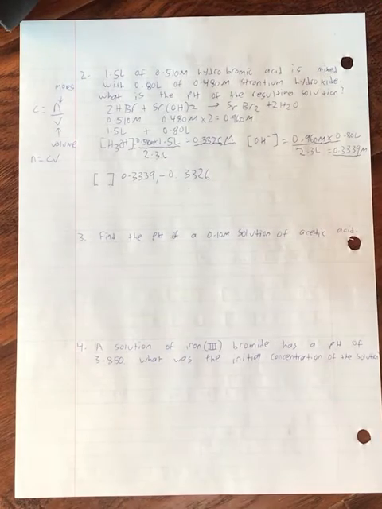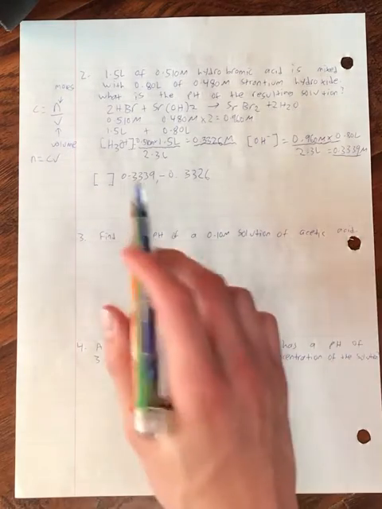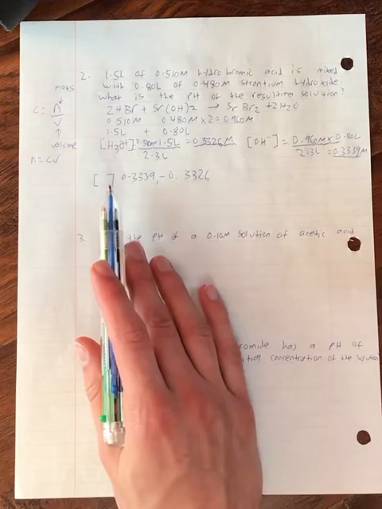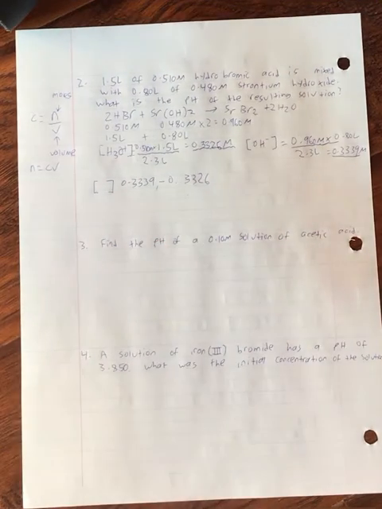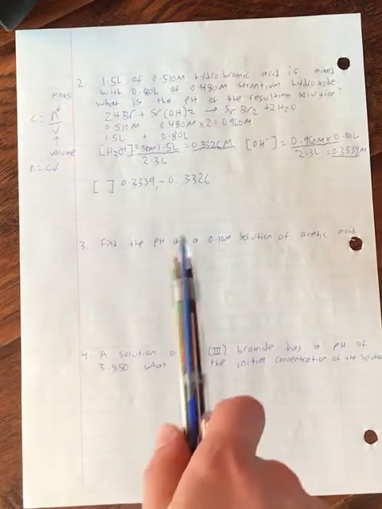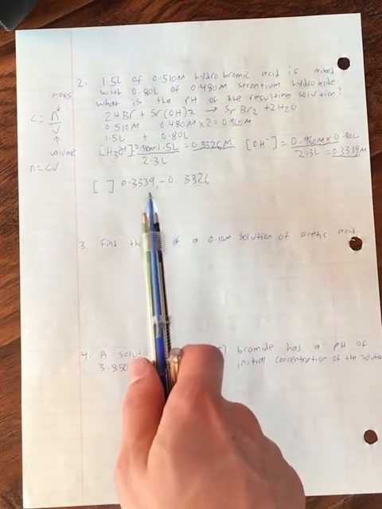There is more hydroxide than hydronium, and because they neutralize each other, this will give us the hydroxide that's left over after. Essentially, this is hydronium and this is hydroxide.